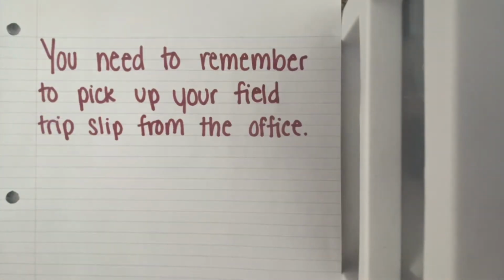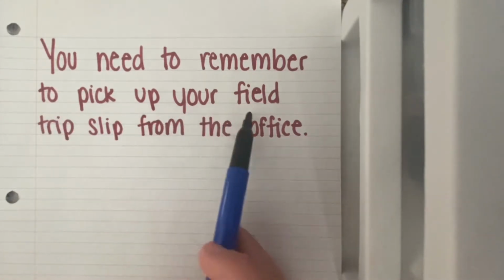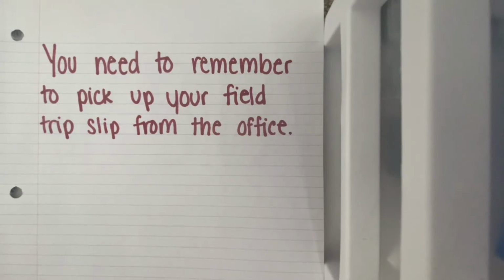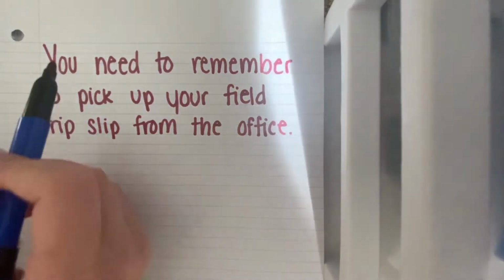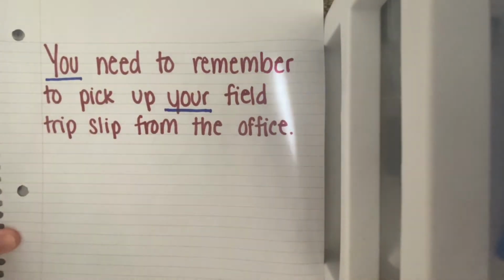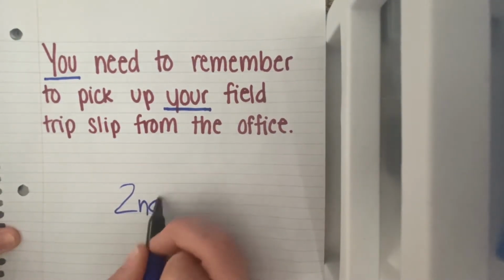We are going to follow the same pattern in the rest of the sentences, breaking it down and identifying. Let's try another. You need to remember to pick up your field trip slip from the office. Let's underline the important words. You can see that we have you and your, meaning that this sentence would have to be told in second person.